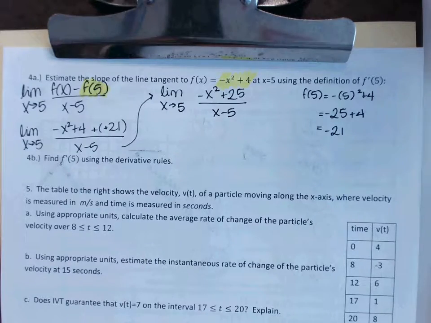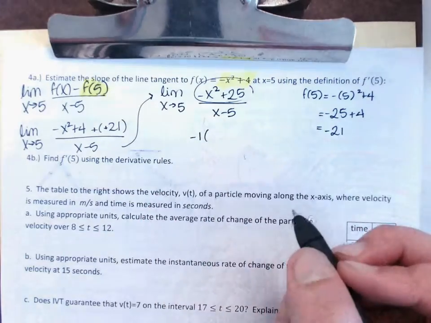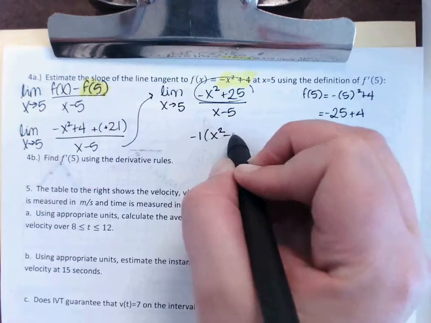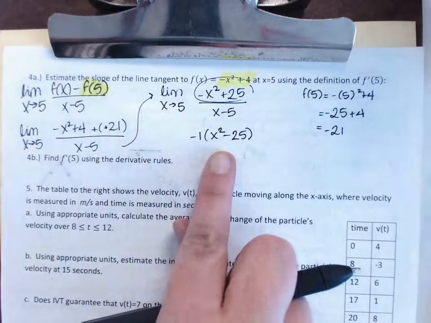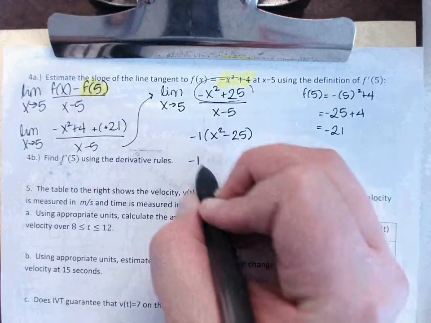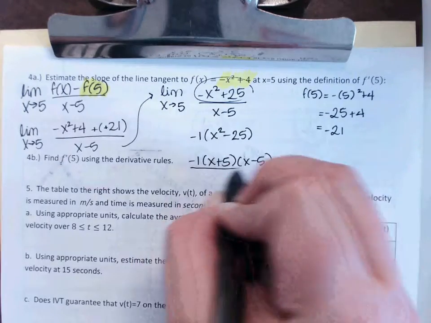Take out a negative. So watch, I'm going to factor out of the top a minus 1, and then what's left over? My x squared is now positive, my 25 is now negative. And then this guy, you can break it up into a plus 5 and a minus 5. So I have negative 1 times x plus 5, x minus 5.